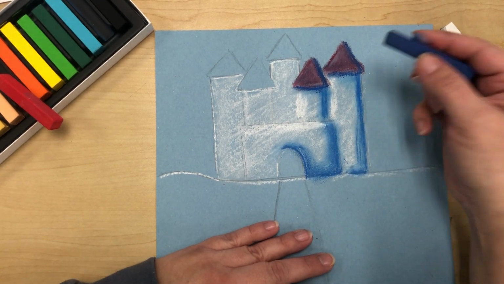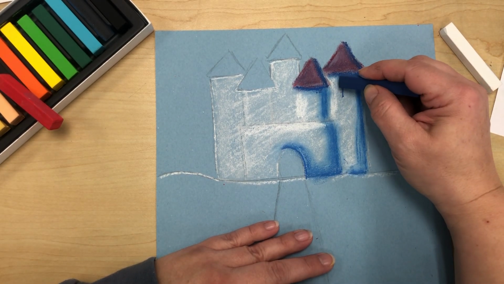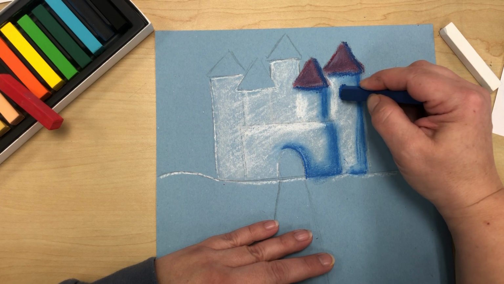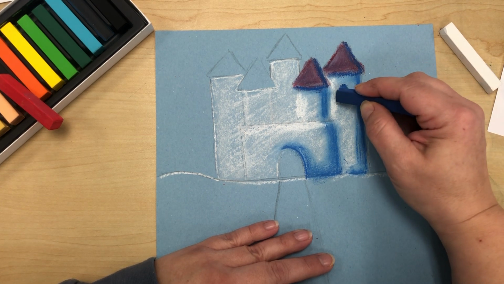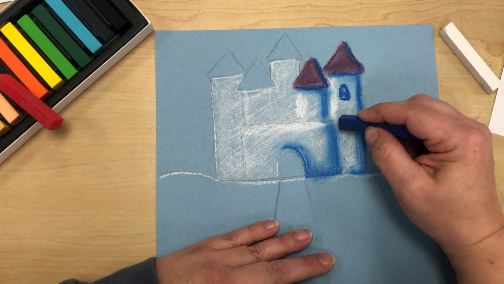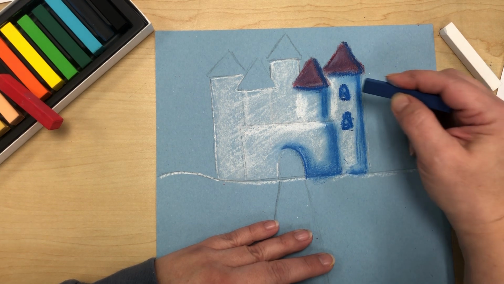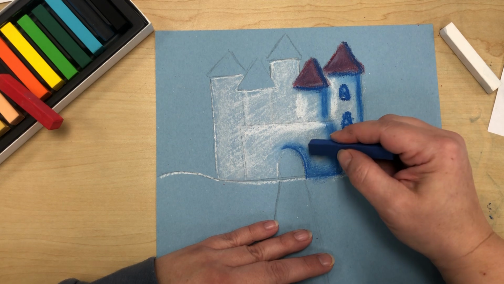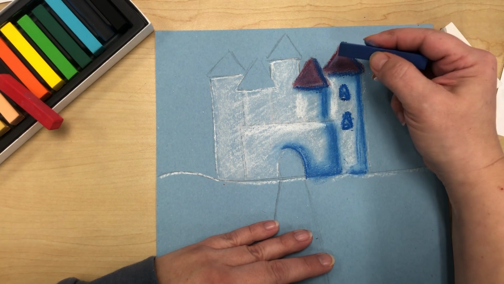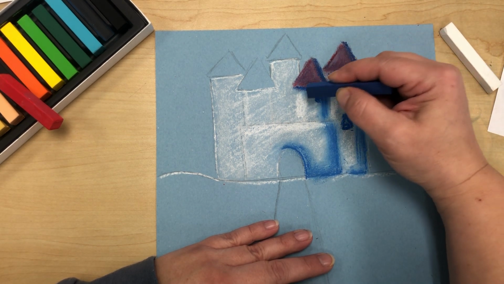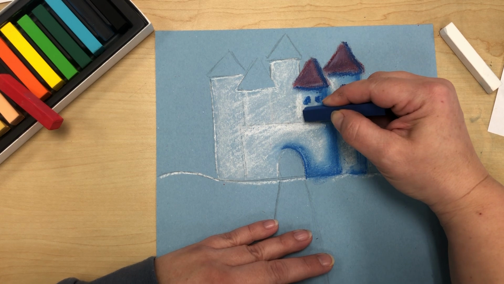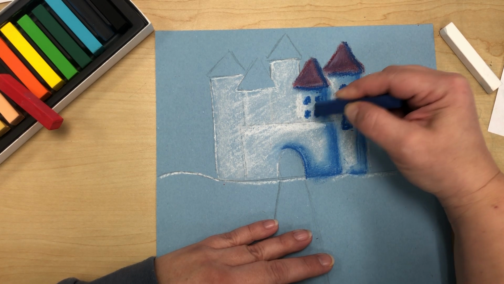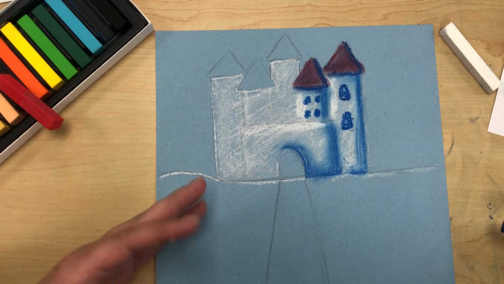I can also use this blue here, or I can mix my colors again, to make my windows. And these I am not coloring in. I am just drawing them. I'm doing like a half circle with a straight bottom, okay? And I can have a little window in here if I want to. I can have little windows here and here. And you're not gonna get tons of detail with chalk, but you're gonna get a nice look to this.